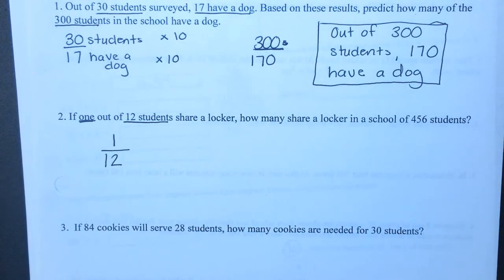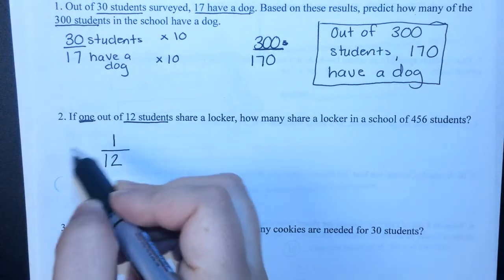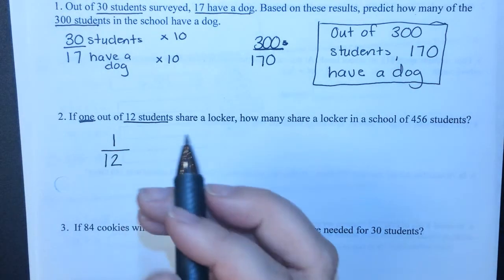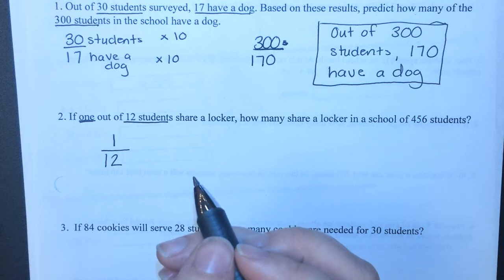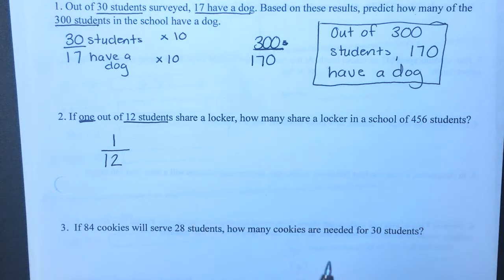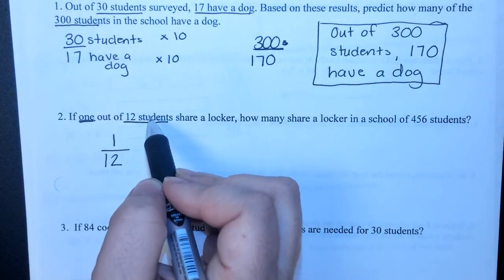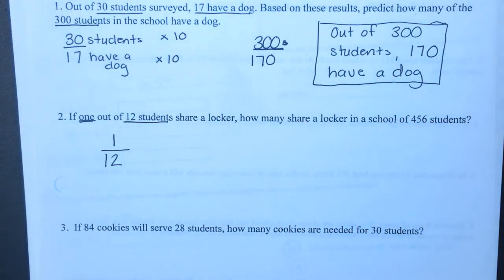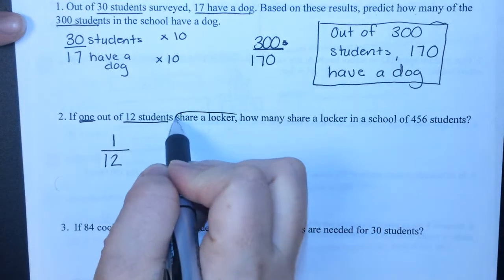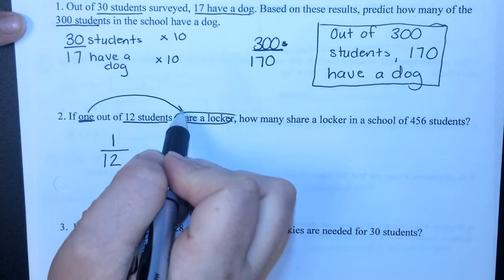What does 1 stand for? Because it just says if 1. Well, what is 1 talking about? Tristan? Students. Nope, 12 is talking about students. It clearly says 12 students. Draven? Students that share a locker. Yeah, the ones that share a locker, that's what that 1 is talking about.